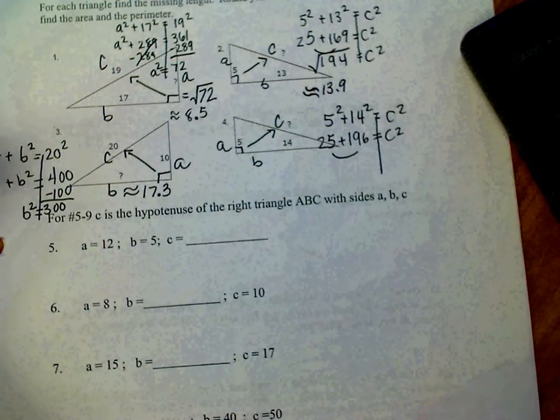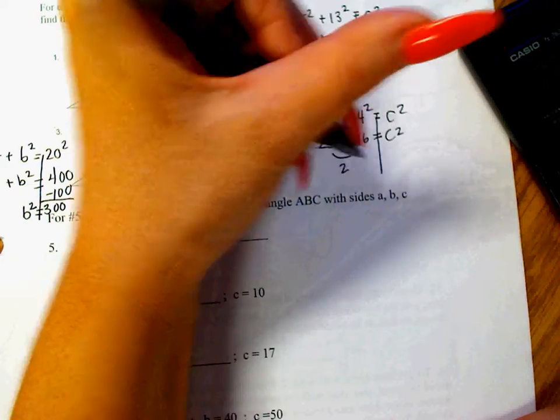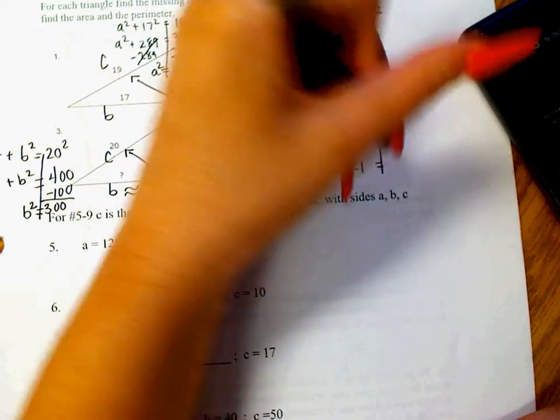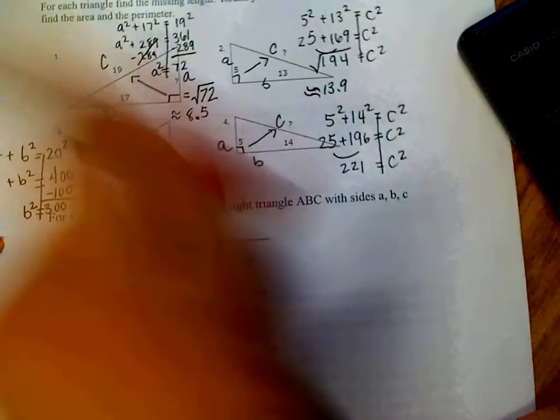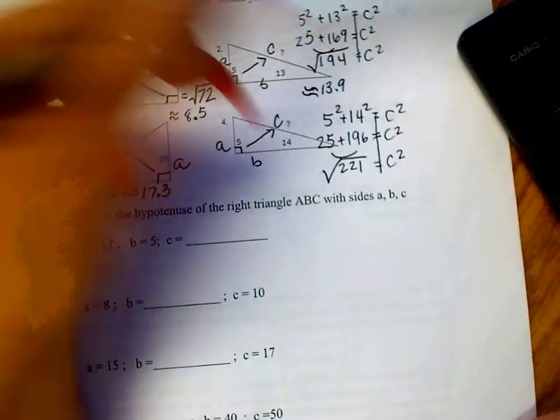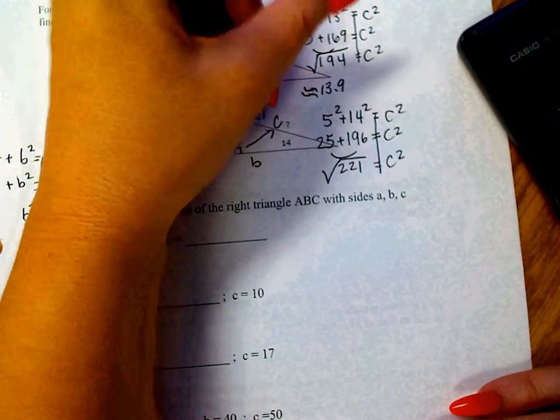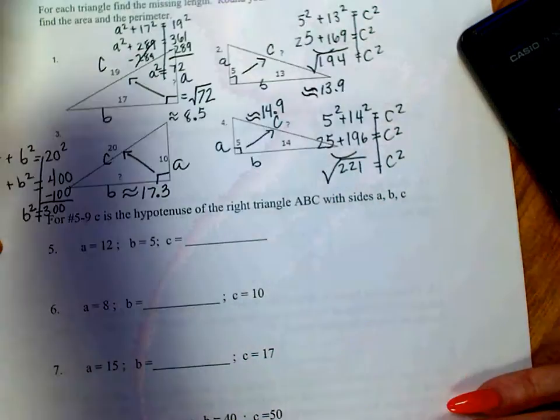Add those together. And that's 221. So the square of C is 221, so we take the square root to find the side. And that's approximately 14.9.